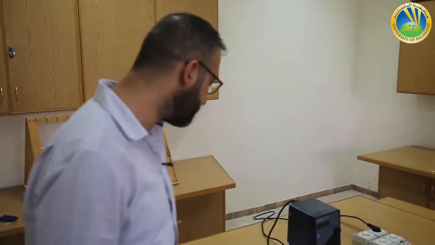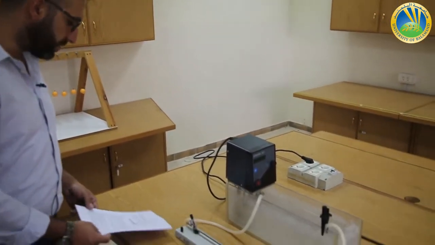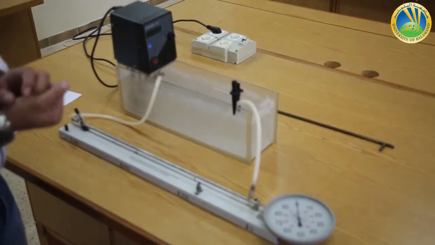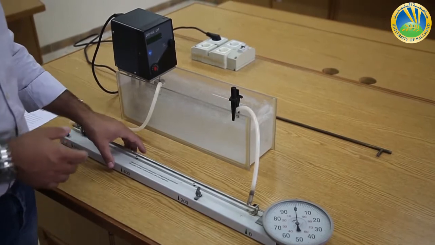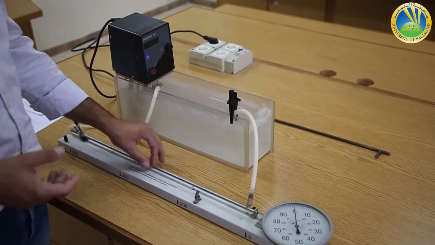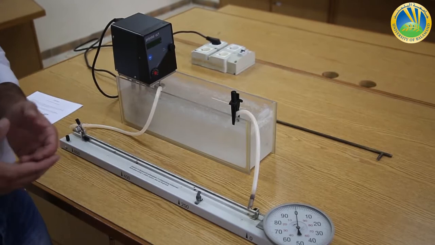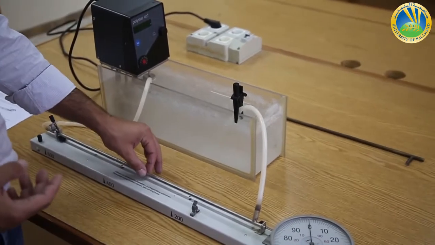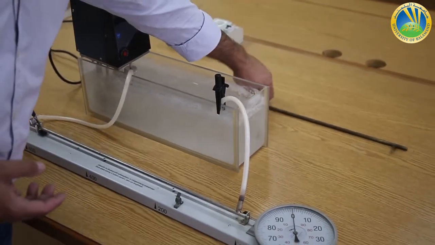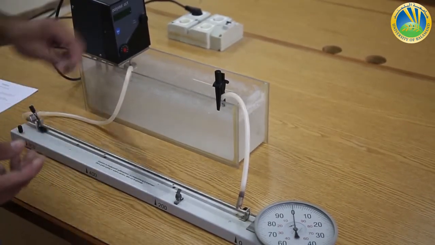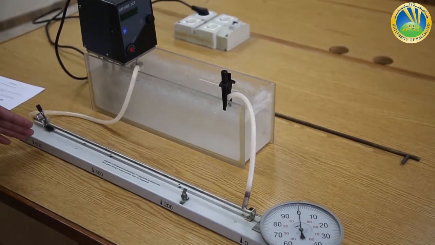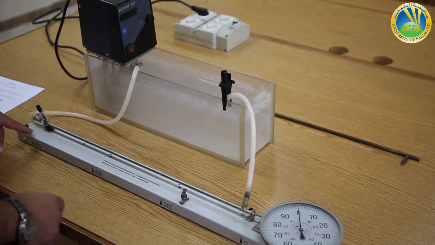In our physics lab 1, for today we'll do experiment number 8, which is the thermal expansion of solids. The objective of this experiment is to find the linear expansion coefficient of two different metals, steel for a steel tube and brass for a brass tube. First, we will start using the steel tube with an initial length of 600 millimeters.